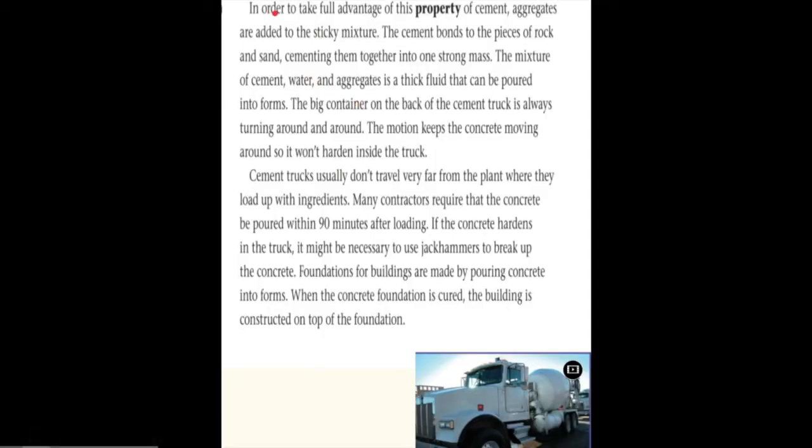Now, in order to take full advantage of this property of cement, aggregates are added to the sticky mixture. The cement bonds the pieces of rock and sand, cementing them together into one strong mass. The mixture of cement, water, and aggregates is a thick fluid that can be poured into different forms.